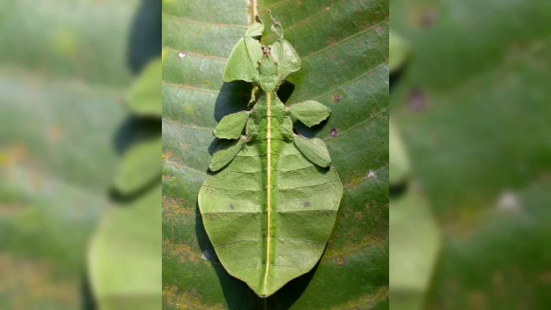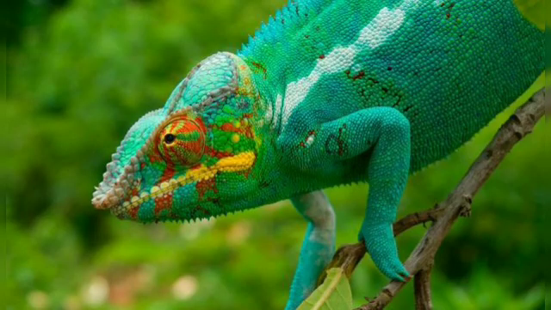Leaf insect. It exactly resembles the leaf. The chameleon, the beautiful example for camouflage. Wherever it is, it changes its color. It changes the color to safeguard its life.